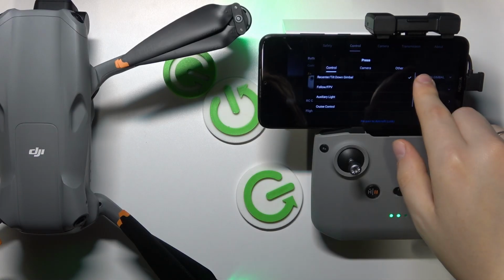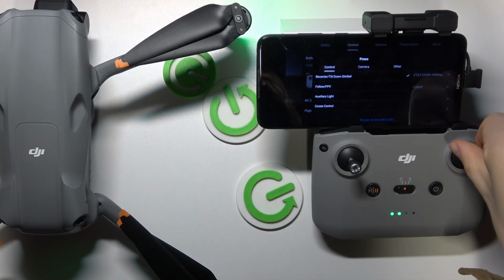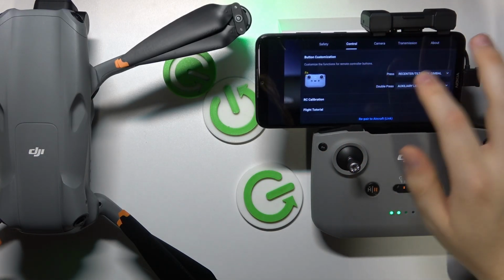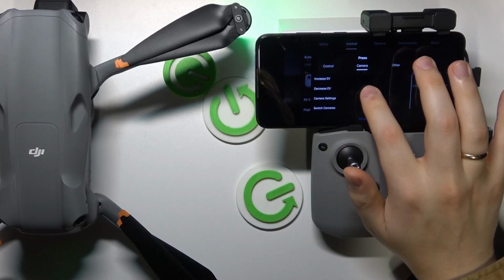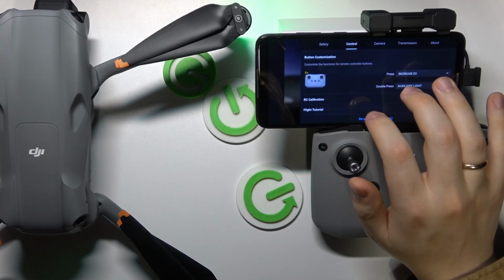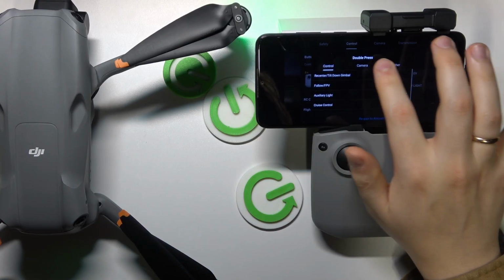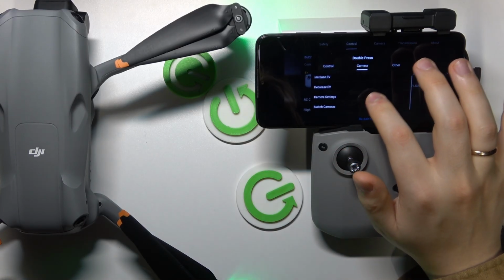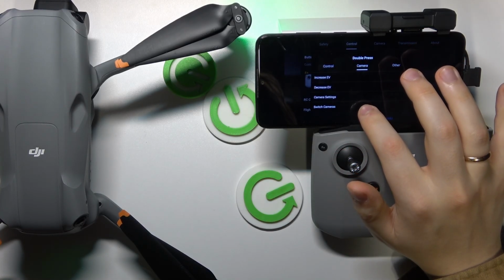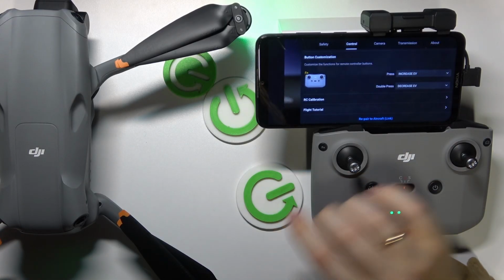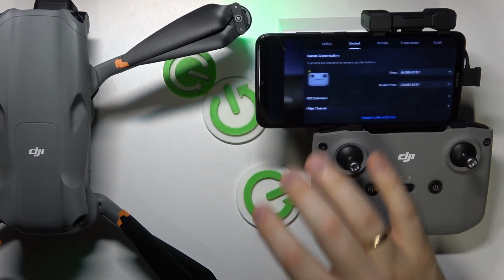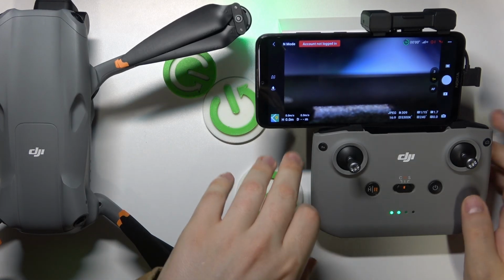So let's assign some easy to check action. For example, single press is going to be responsible for camera increase exposure and double press will be responsible for, let's say, well, decrease exposure. Now let's get back into the camera view to check if it works.